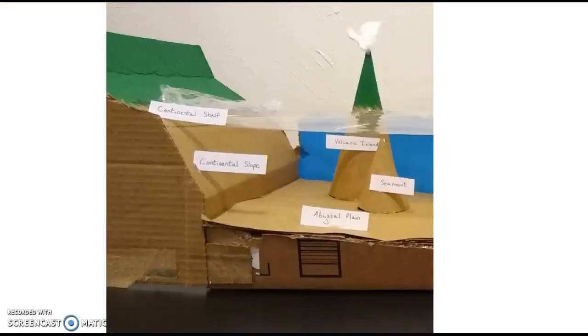So zooming in on this side of the 3D model, you see the continental shelf, continental slope, abyssal plain, seamount, and volcanic island. So the continental shelf begins at the shoreline and will gradually slope downwards as it extends to the continental slope. And then the continental slope is going to be very steep and kind of drop, and it's going to extend either to the continental rise or a trench, depending on if it's an active or passive margin, which I'll get into later.